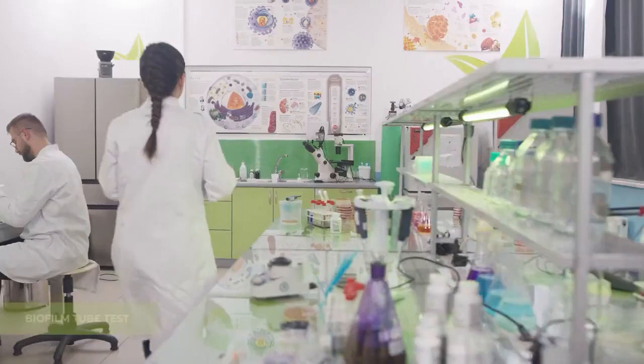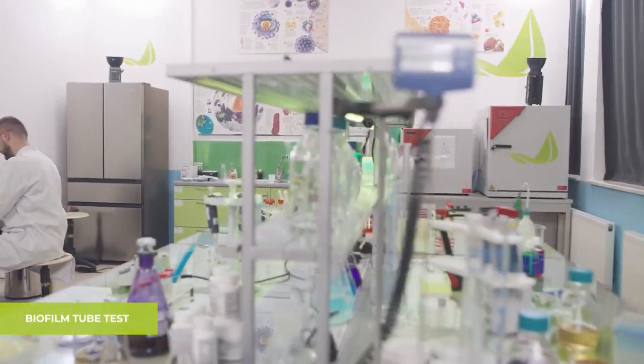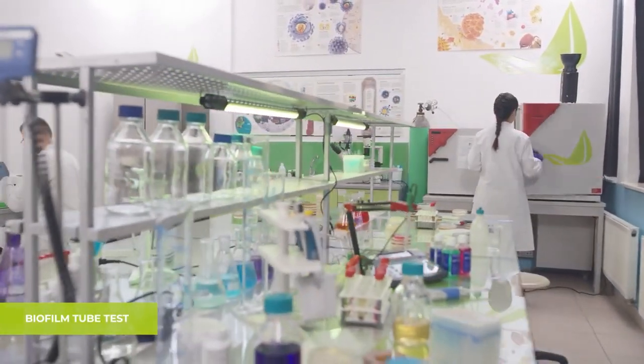Tube test for biofilm formation. A healthy biofilm is very important for our health. Considering this, we use tests to evaluate the biofilm forming capacity of our probiotics. This test is called the tube test method.